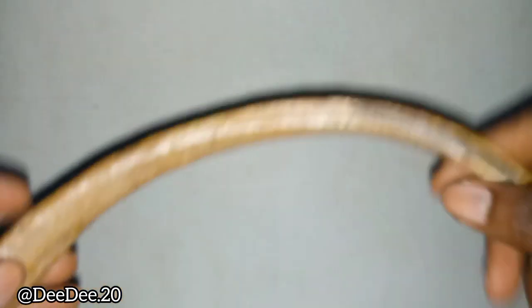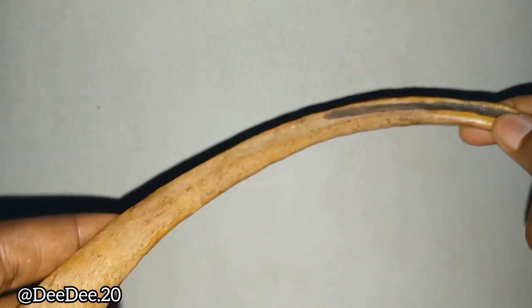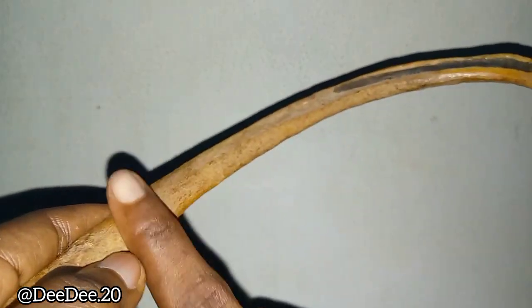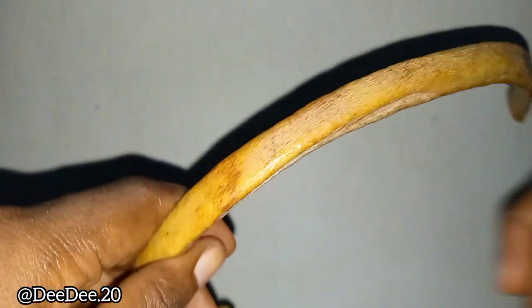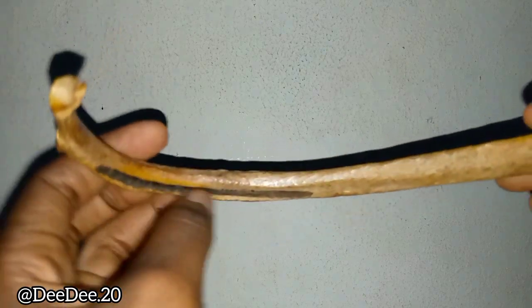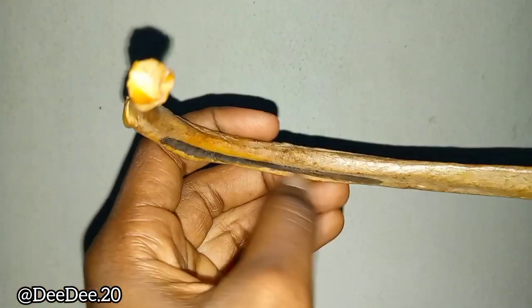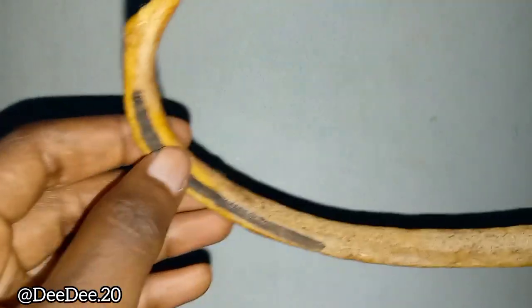And our shaft has two surfaces and two borders. So we have our inner surface and our outer surface. We have two borders, the superior border and the inferior border. Now on the inner surface, we have a costal groove that is found on the inferior border or close to the inferior border. So that's for the shaft.